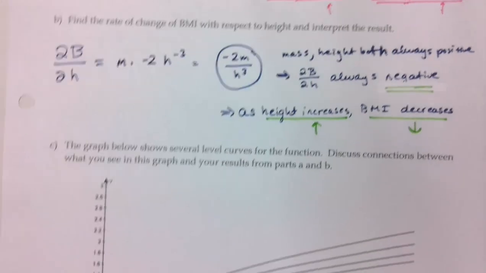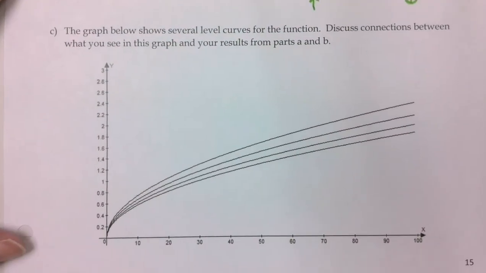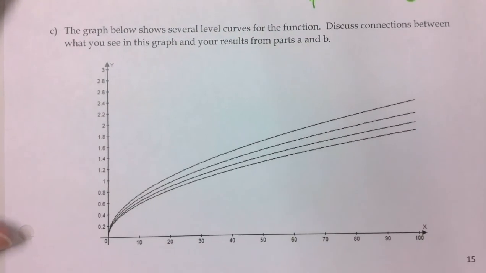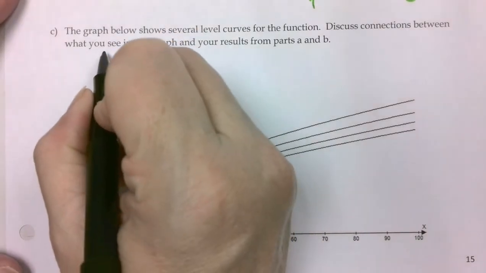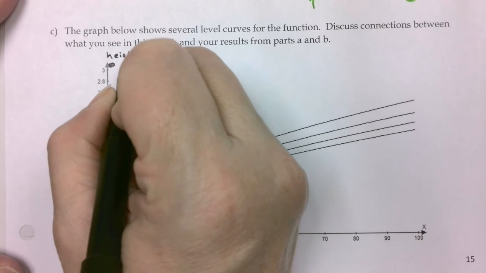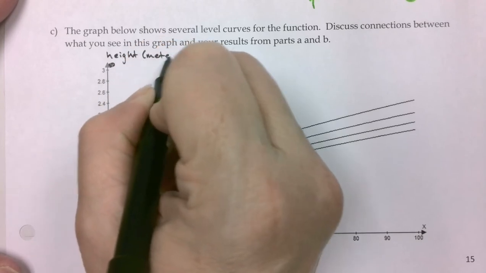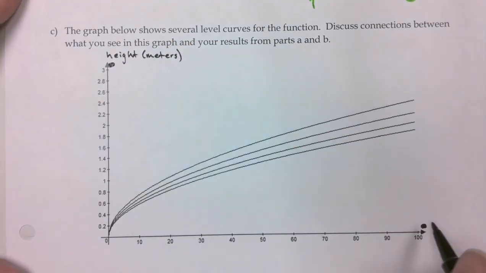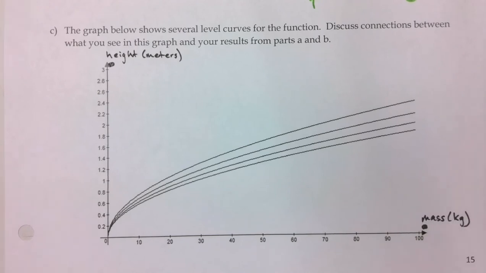Okay, so let's look here at this graph, which can be a little bit confusing. So let me simplify it a little bit. First of all, X and Y are a little strange. So this is height, which was in meters. And this is not X, this is mass in kilograms. And we have different BMI curves here.